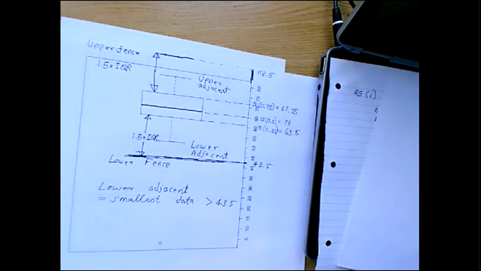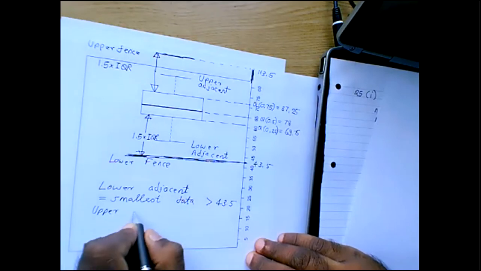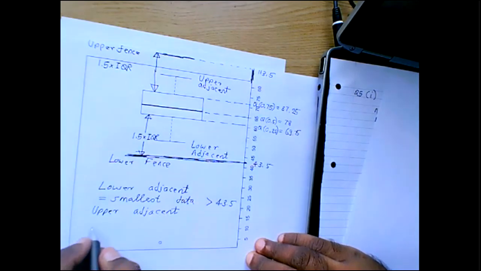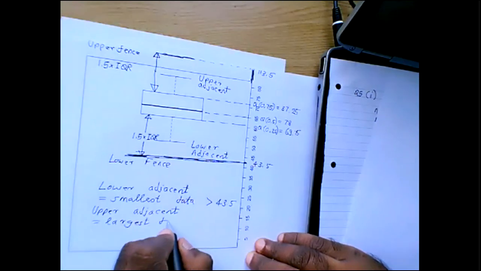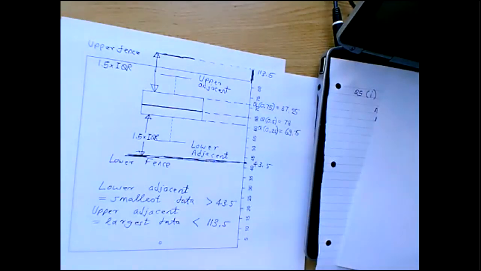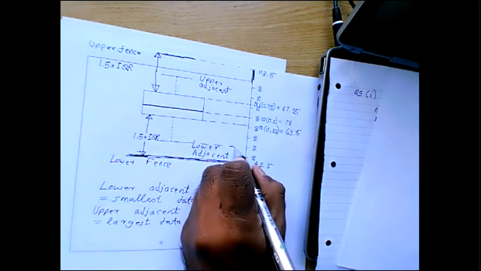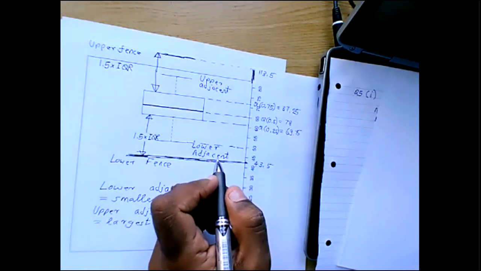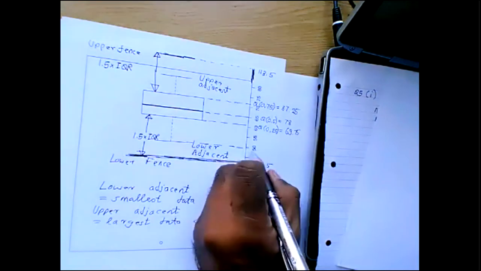Yeah, 43.5 is the lower fence, and the upper adjacent is the largest data value that is less than the upper fence, right? I'm sorry for the messy picture. Okay. So if you work it out, the lower adjacent will be 63 somewhere, right?